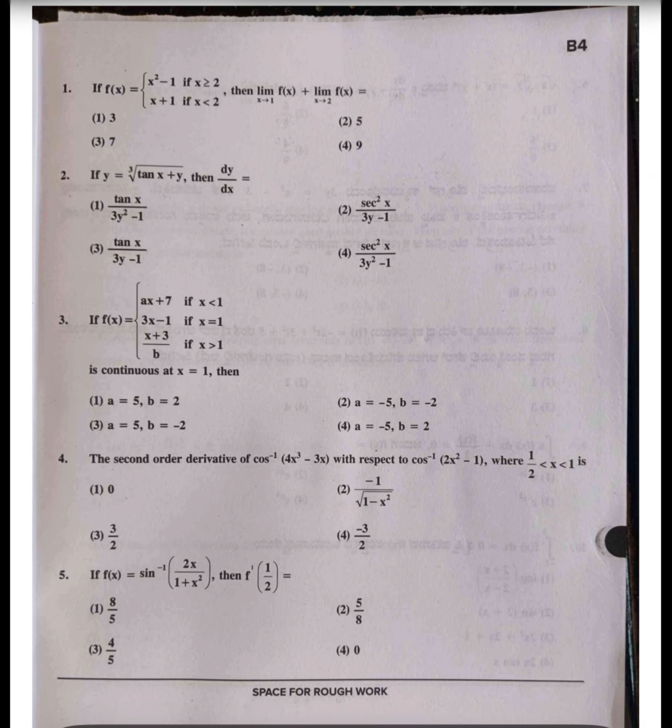Hi students, today we will discuss the hints and solution of the question paper which is given in KCET 2026 and subject mathematics. Now coming to the questions one by one.